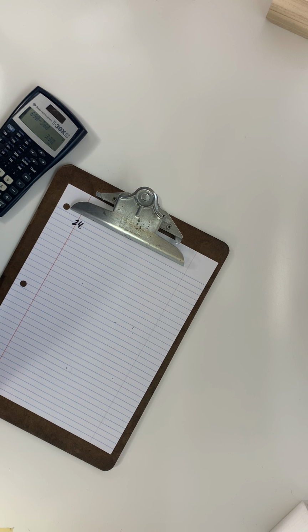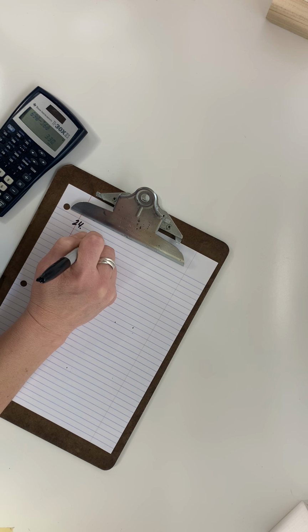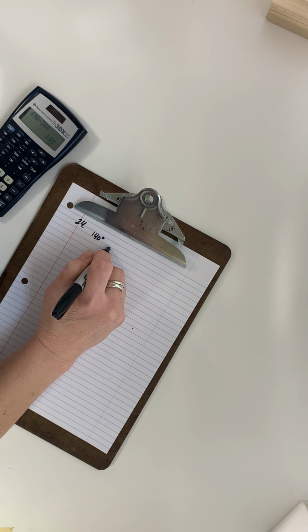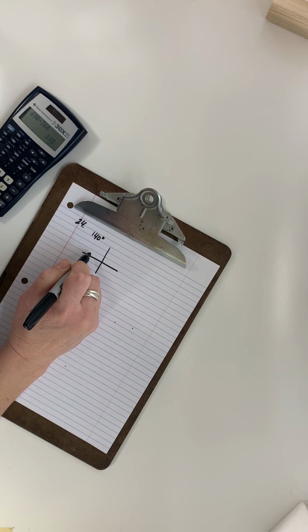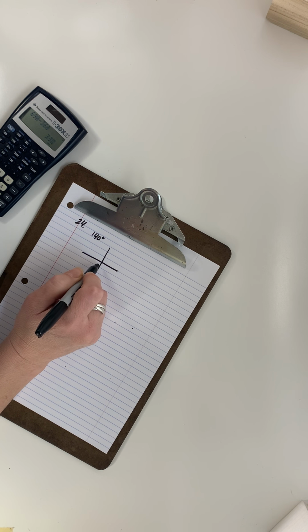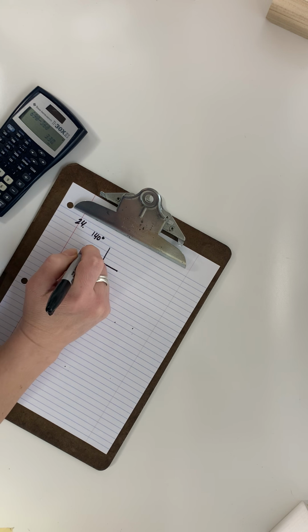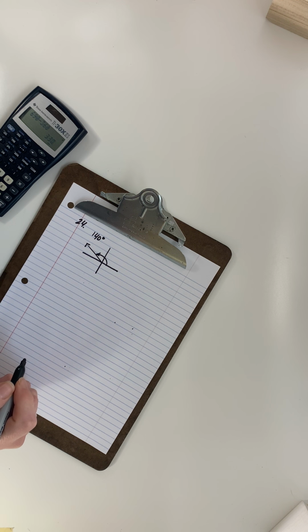Number 24 says, use the formula to find two angles, one positive and one negative, that are coterminal with the given angle. Okay, so we have a 140-degree angle. So 180 goes to here, so with 140 you're going to have about a 40-degree angle left. So we'll put it right there. Okay, so that is the 140 degrees.